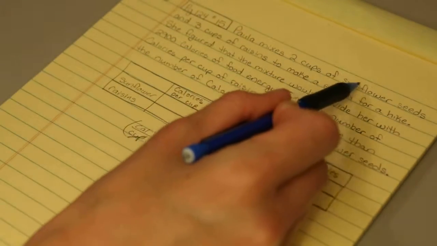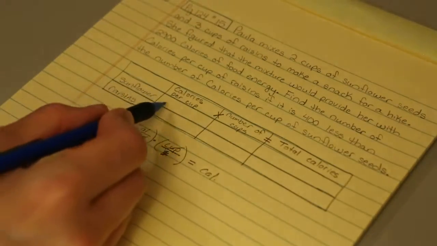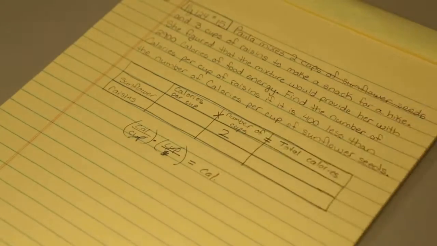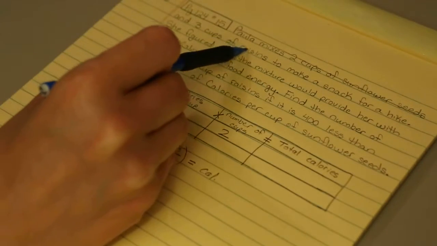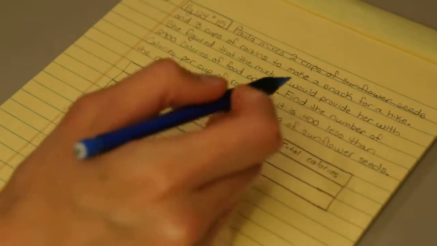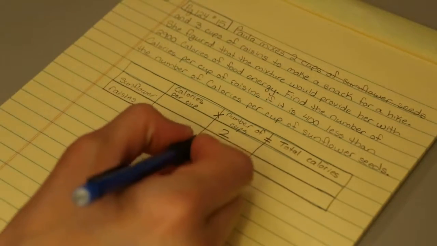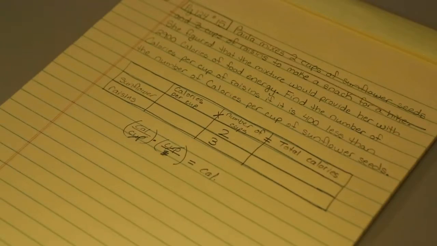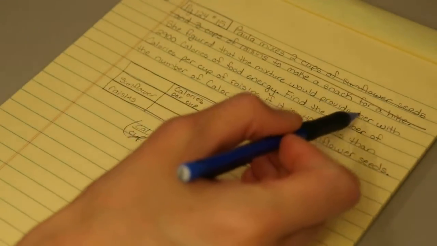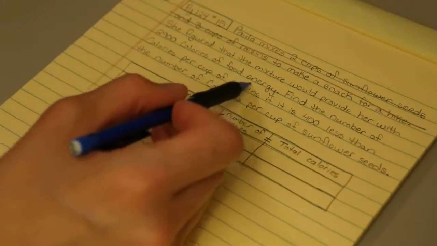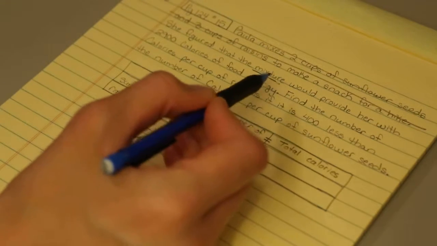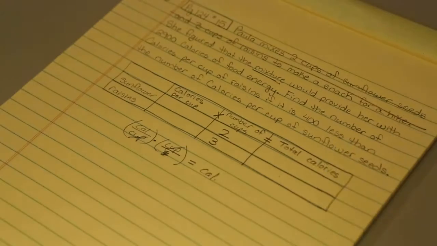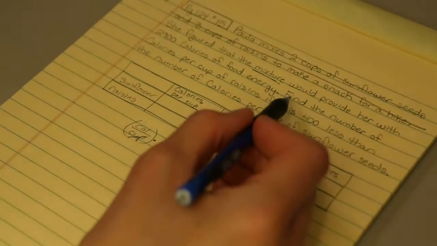Now let's start filling in our chart. Paula mixes 2 cups of sunflower seeds. So sunflower, number of cups, 2. Good. And 3 cups of raisins to make a snack for a hike. So cups of raisins, 3. Good. She figured that the mixture would provide her with 2,900 calories of food energy. Mixture would be total calories, this box plus this box. But we don't know them yet. We'll come back to that.